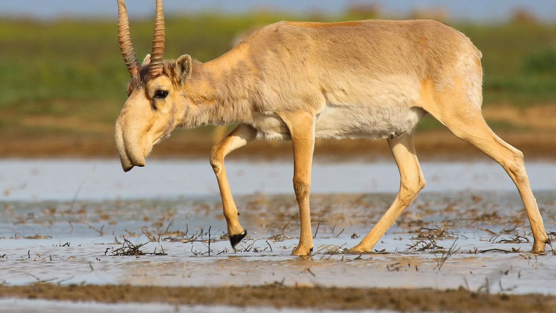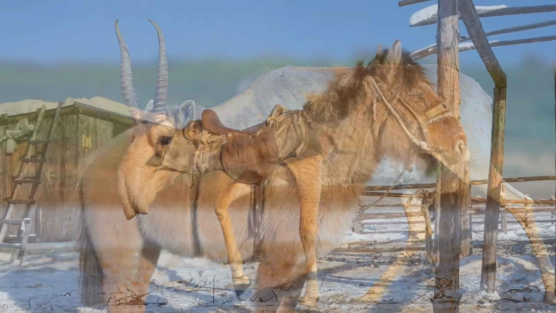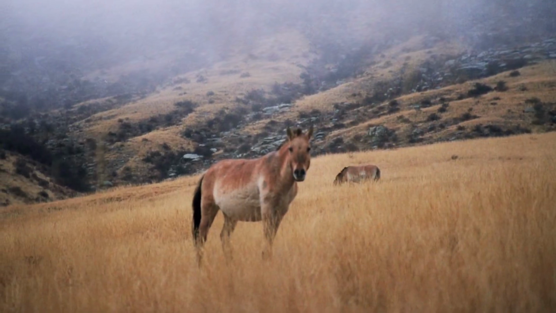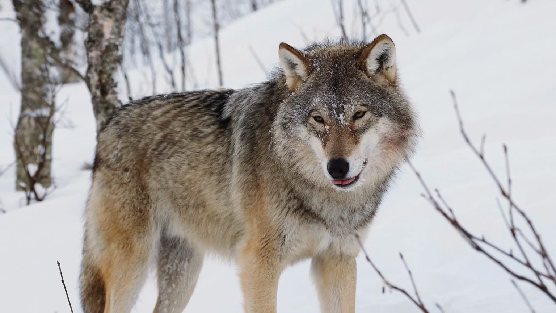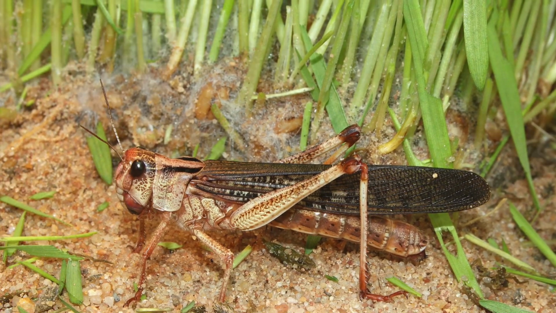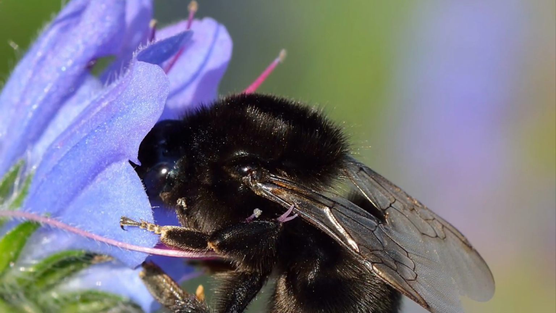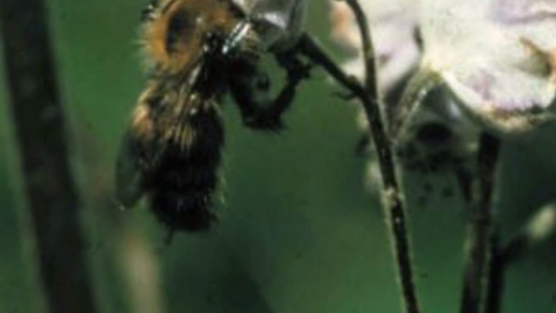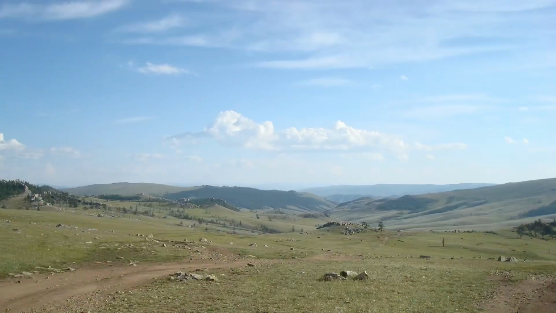You can find saiga, which are critically endangered. Horses did actually originate in the steppe and cold desert biomes. Wolves. You can even find insects like locusts, mosquitoes, and bumblebees. Cold deserts, similar to steppes, are usually dominated by grass, shrubs, and occasionally small trees.